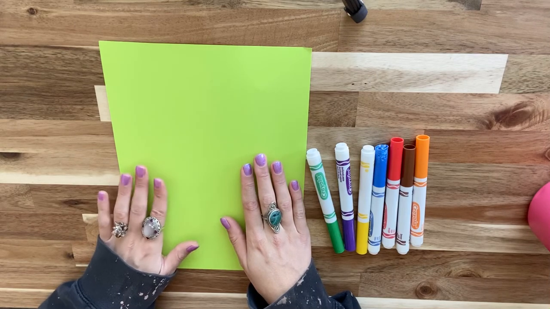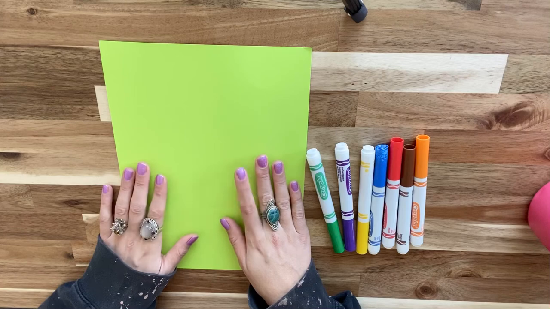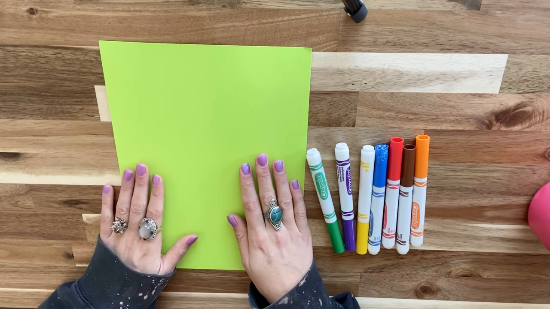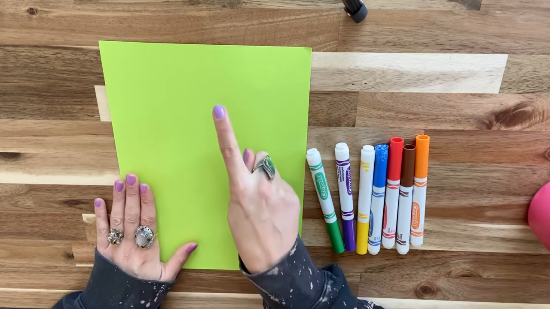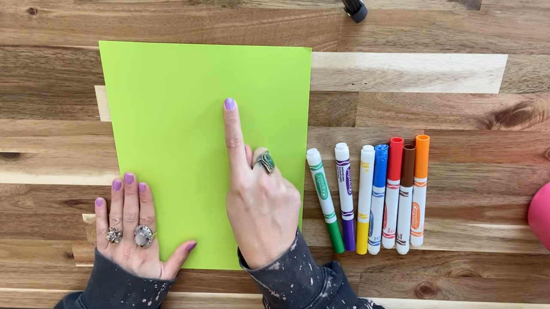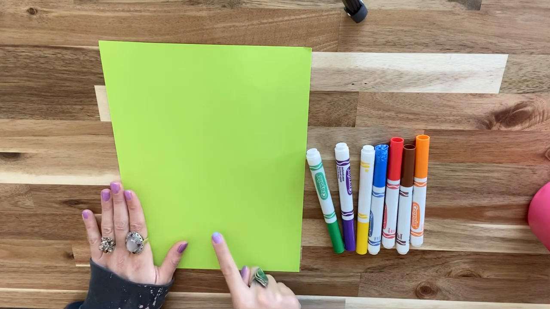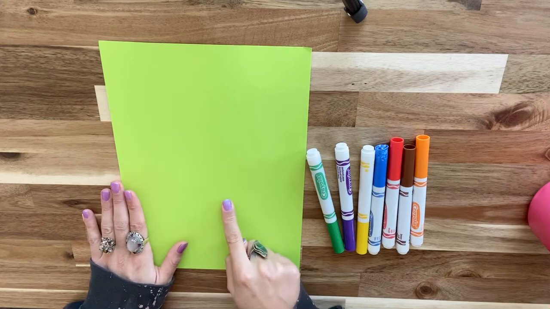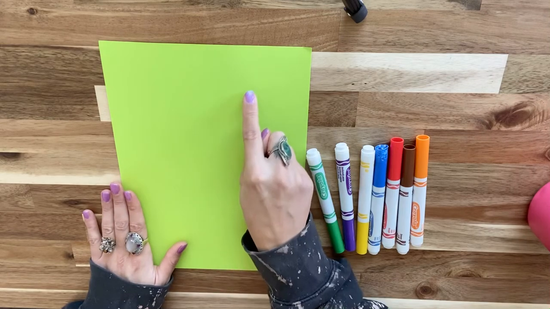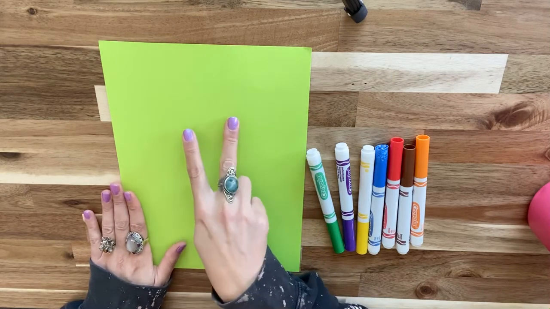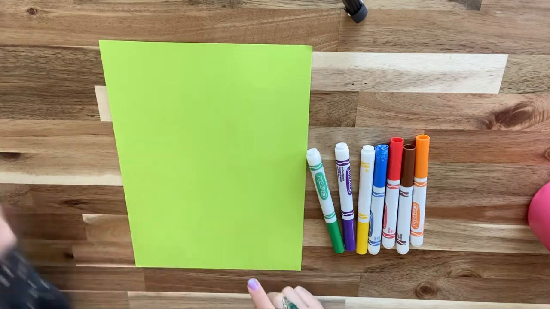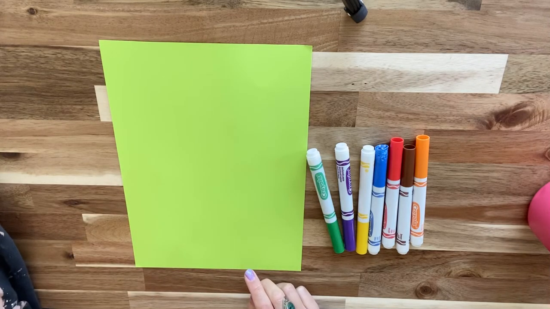Something else that is important to go over are our different insect parts. We are going to draw our head, which is the top part of our beetle, thorax, which is the middle part of our beetle, and abdomen, which is the bottom part of our beetle. We're also going to add antennae, 2 eyes, and 6 legs, 3 on each side. So let's go ahead and get started with that.